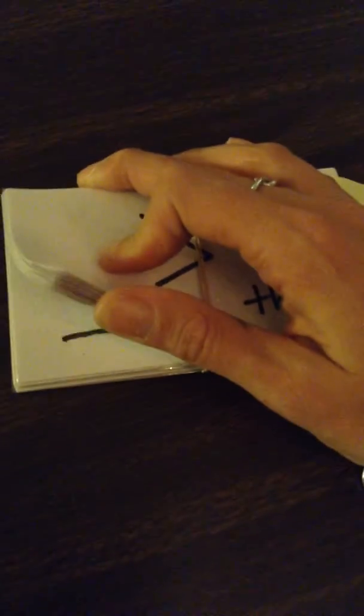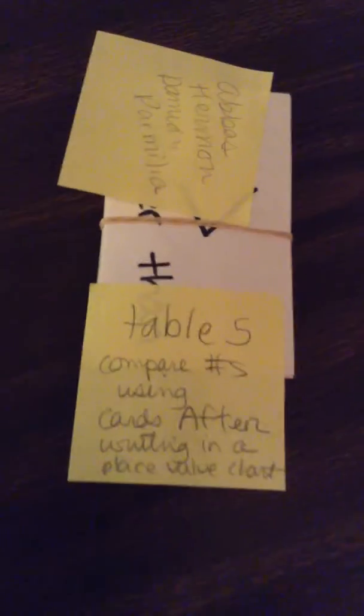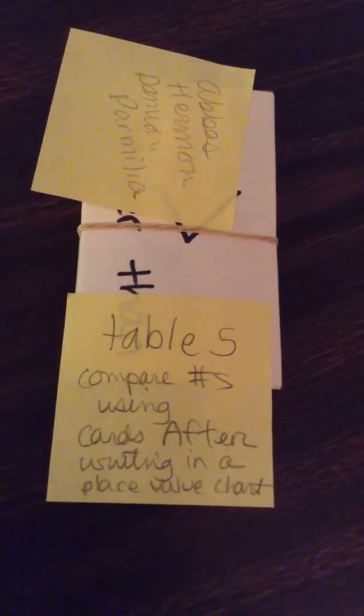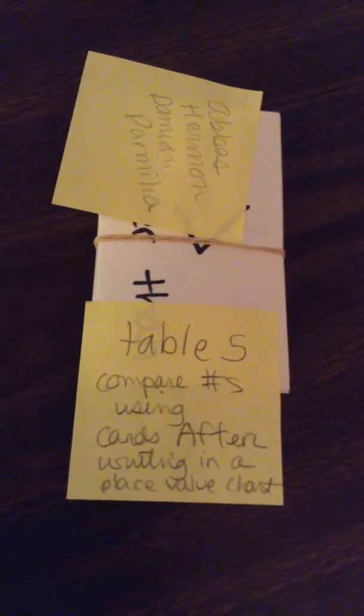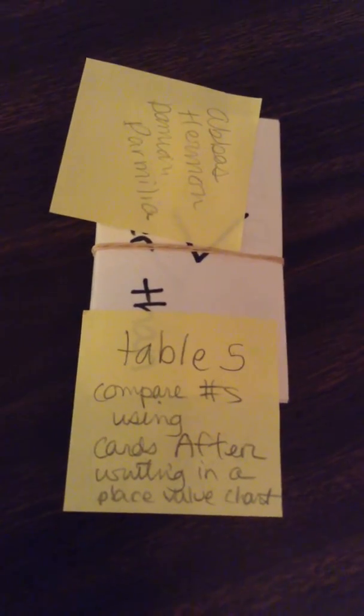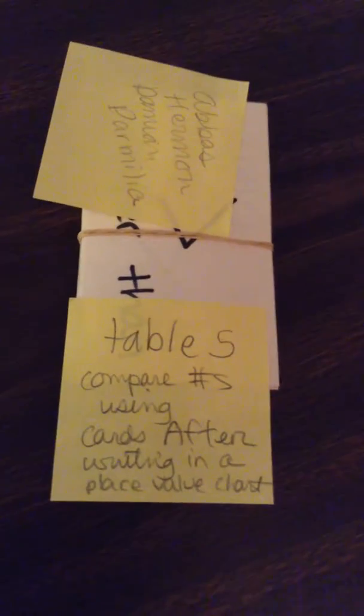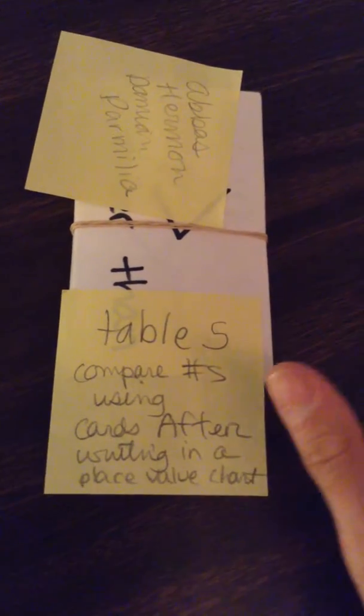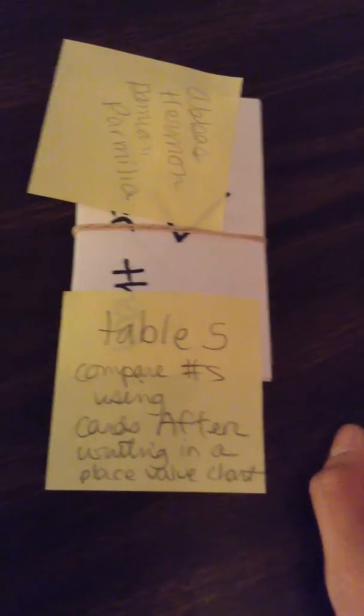You're going to use these cards with numbers in them, and you're going to decide if they're greater than, less than, or equal to. But for these people at table 5, it says you're going to use a place value chart to show how you would compare them. So you'll need to create one in your notebook and then write your numbers in the place value chart and show me how you compare them. And then I will be checking all of the work that you guys do with these. So make sure you're doing it on your notebooks.